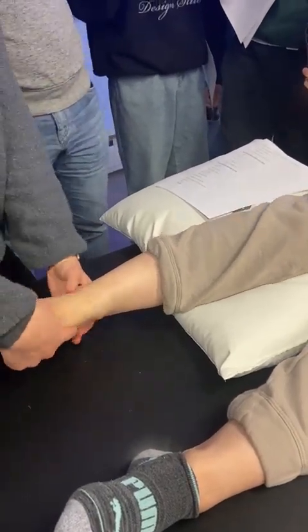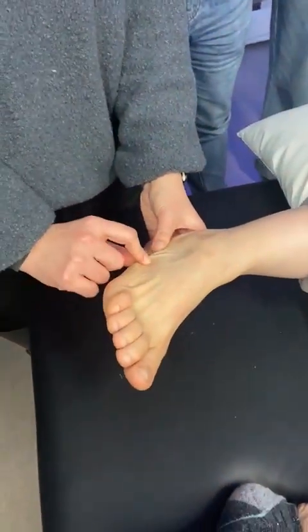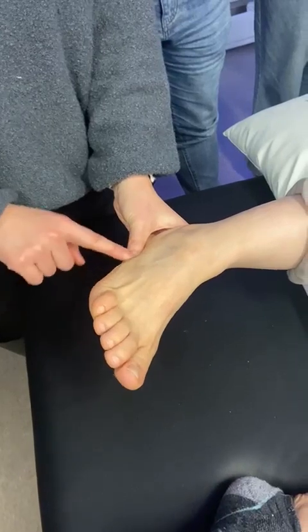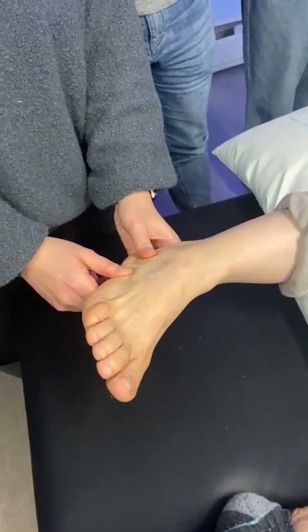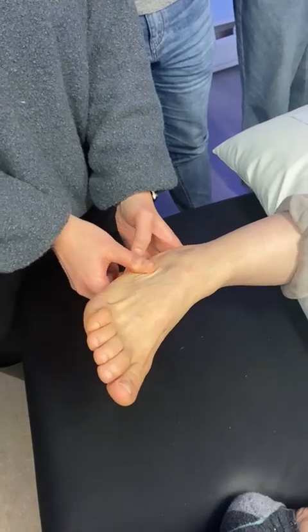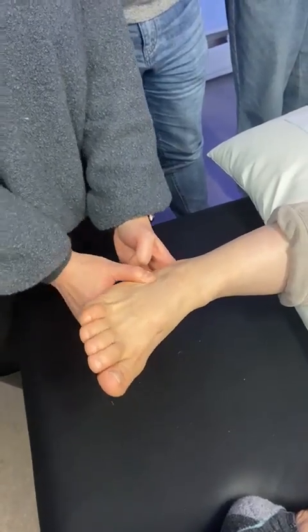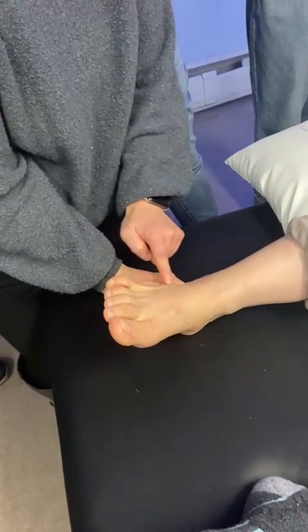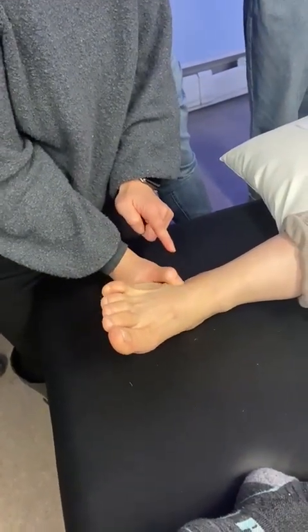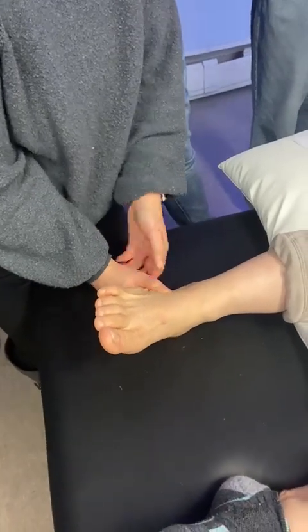And then the cuboid, we talked about this. It's gonna be easier for you to find the tuberosity from the fifth metatarsal. Usually it's really bumpy for everyone. And once you locate that, you're gonna slide your finger proximally from there, then you are on the cuboid bone here. And the cuboid bone is aligned with the fifth metatarsal. So this whole area is gonna be the body of the cuboid.